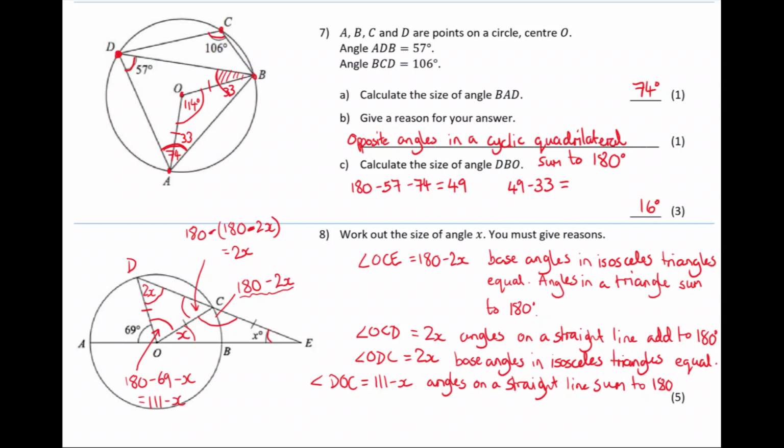Right. Now we know that 111 minus x plus 2x plus another 2x are going to equal 180. So altogether there we've got 111 plus 3x is 180. So 3x equals 69, so x is 23. And the reason for this was angles in a triangle add to 180.